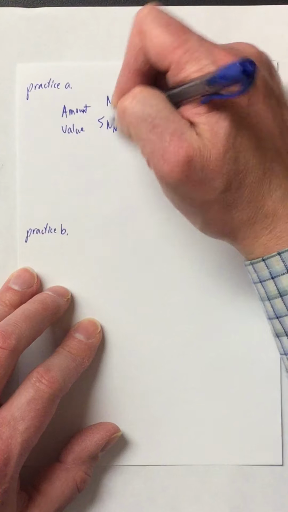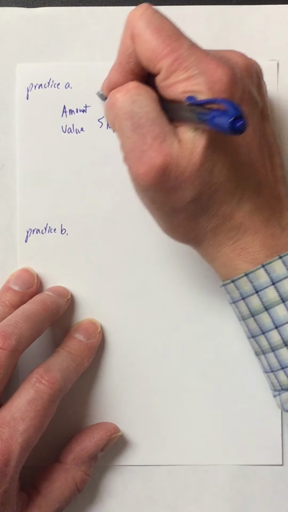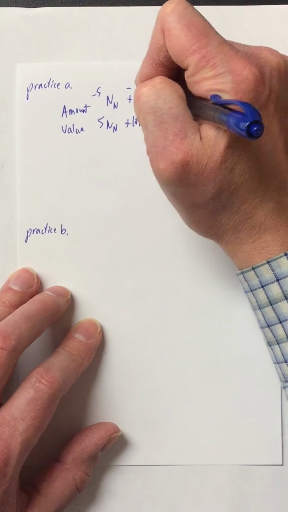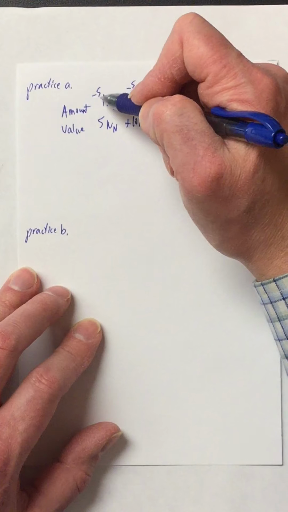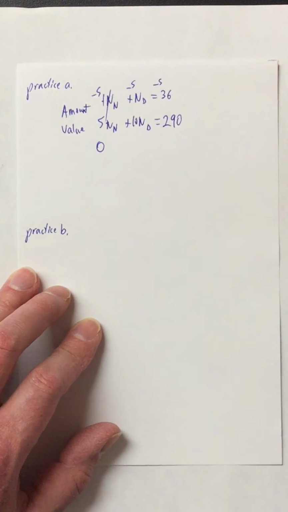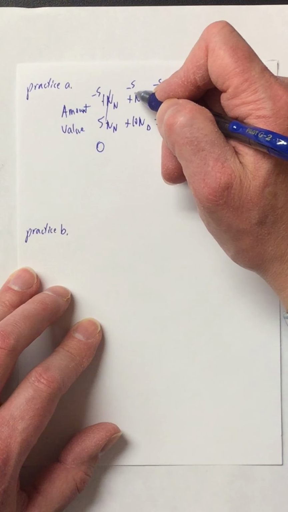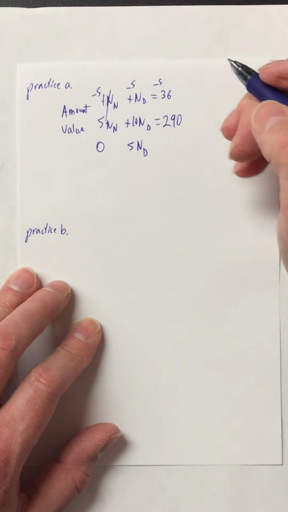Now, once again, this one's set up nicely for substitution. Elimination. Let's eliminate our first terms there by multiplying everything by -5. When I do that, I got a 1 here, 1 times -5. So -5 plus 5 cancels. That gives me 0. -5 plus 10 gives me 5 times the number of dimes.